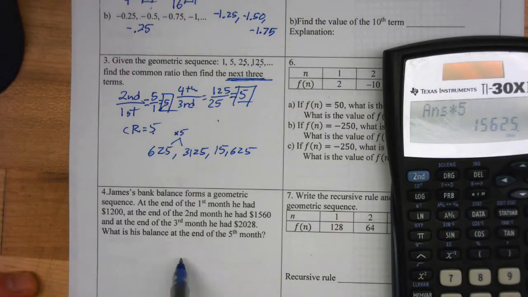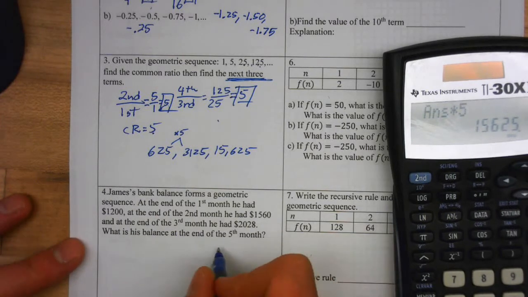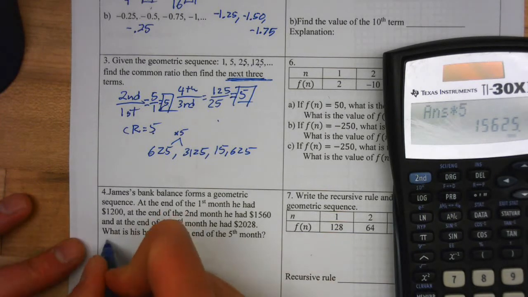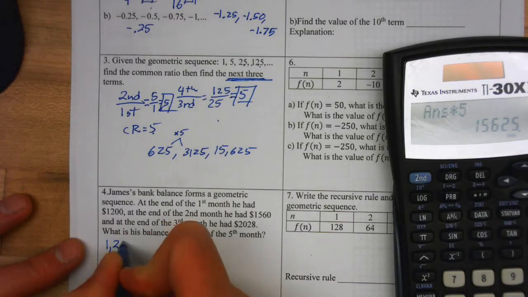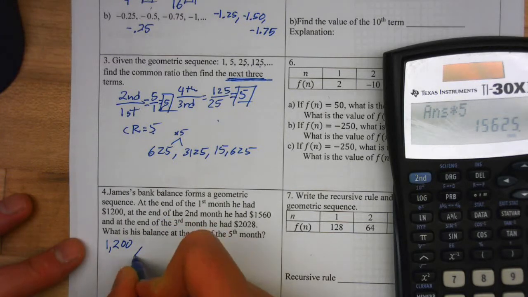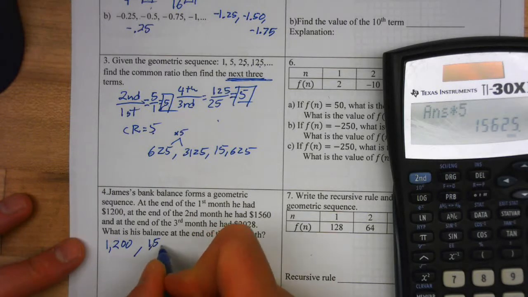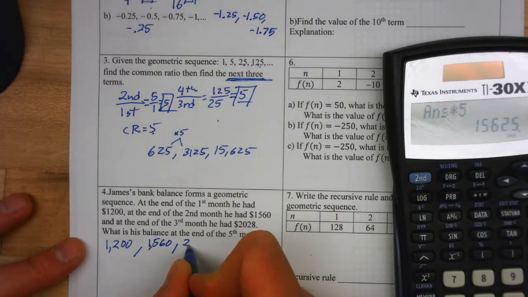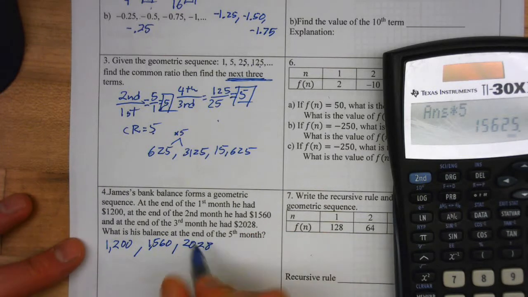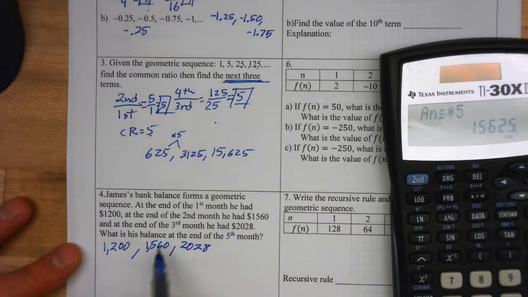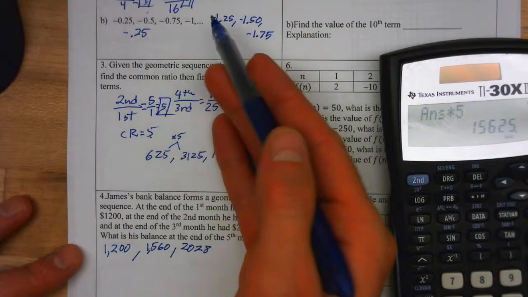What is the balance at the end of the 5th month? Okay, so we know the first 3 terms. So we have 1,200. We have 1,560. And then we have 2,028. So this one is not as easy to recognize as, say, that one or the previous one, where you could go through and go, oh, yeah, that's being multiplied by 4.